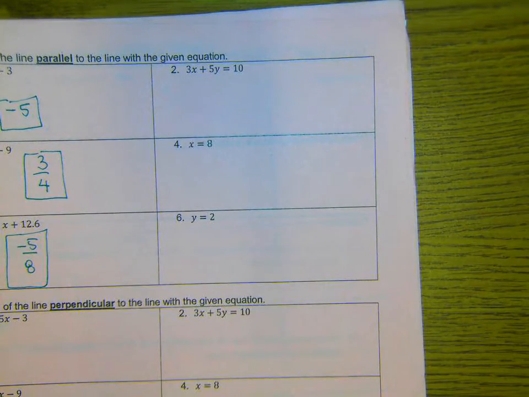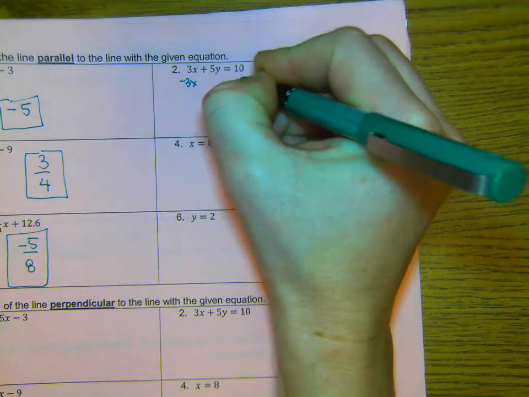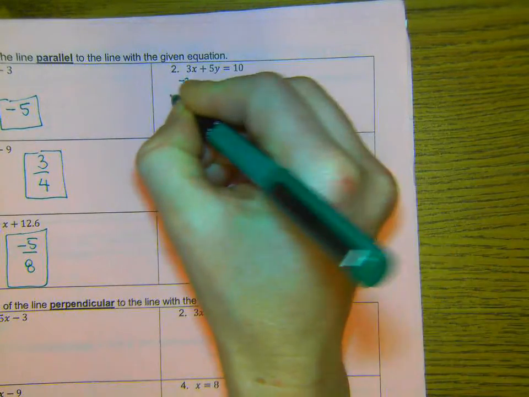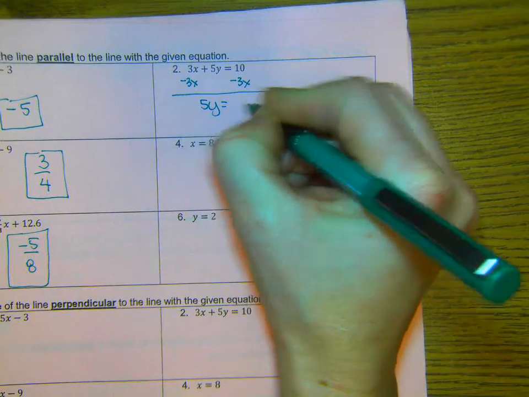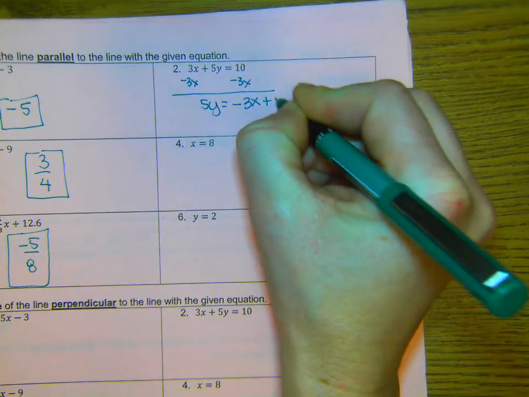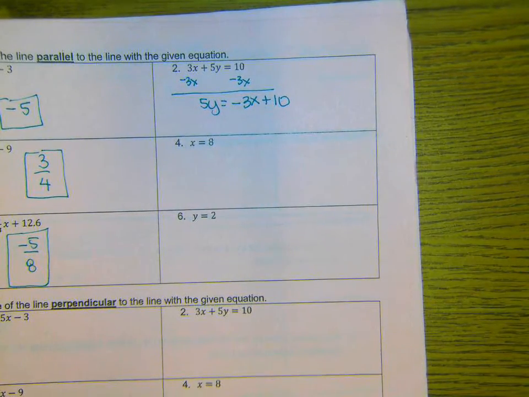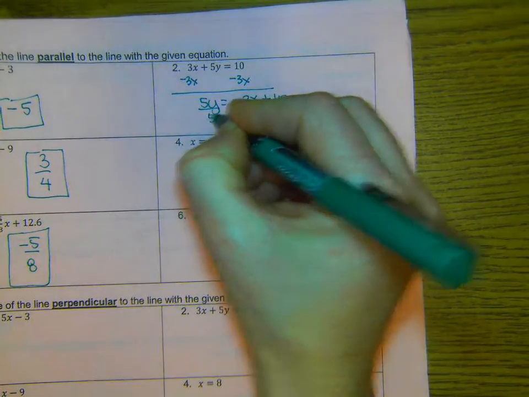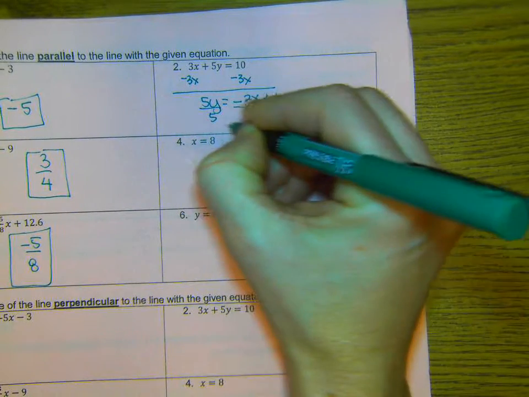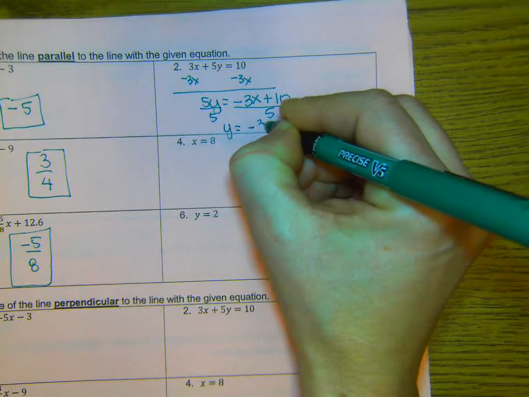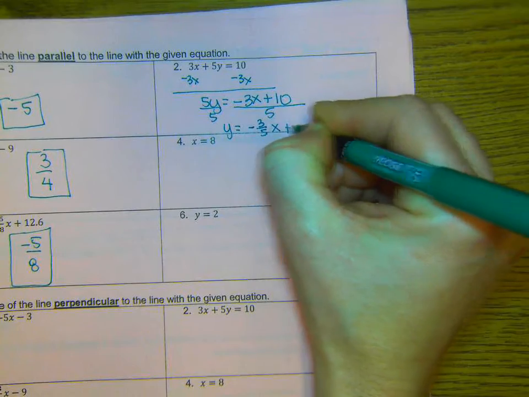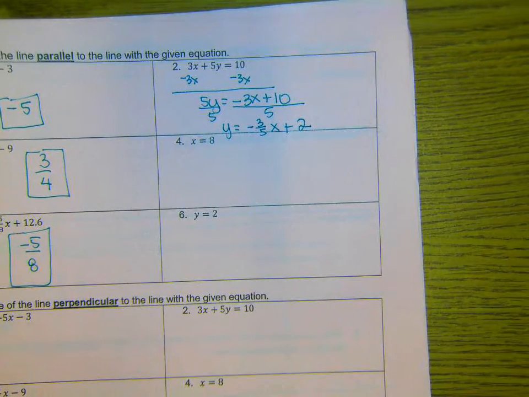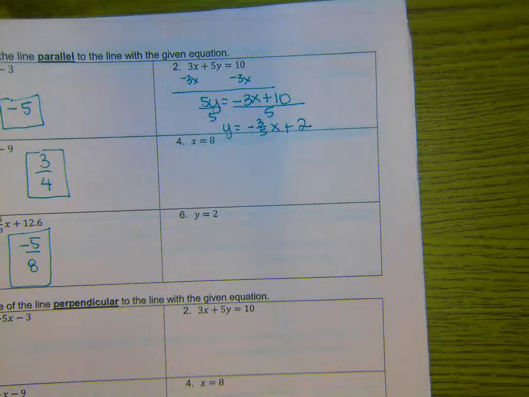So in number 2, can I rewrite it in slope-intercept form? Yes. Let's get the y alone. What should we do first? Okay. Yep. Subtract 3x. So I'm going to write 5y equals negative 3x plus 10. And now I'm going to divide both sides by 5. Y equals negative 3/5 x plus 2.